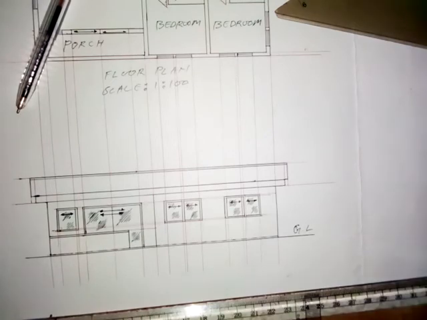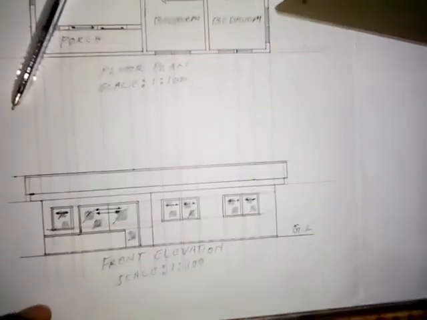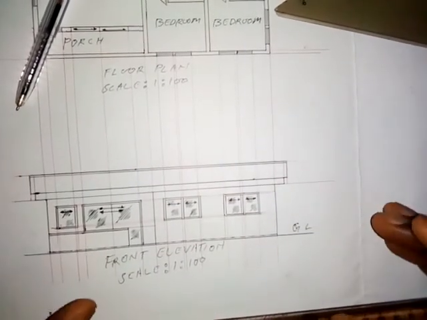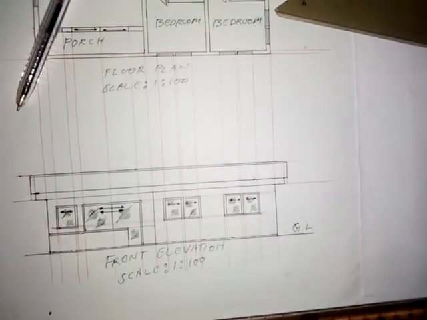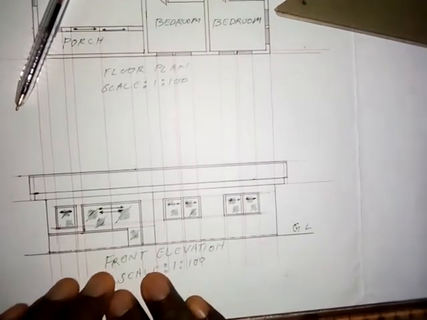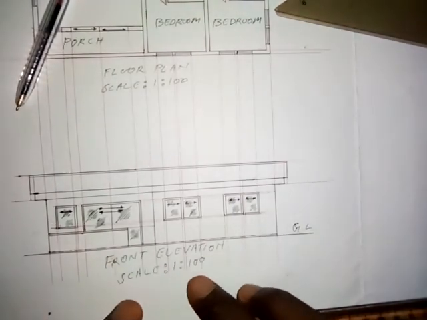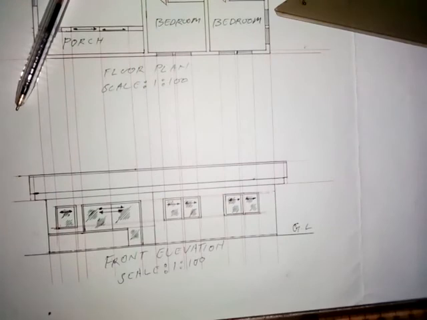All you need to do is to practice. It's very, very simple. And after you are done, write front elevation scale 1:100.